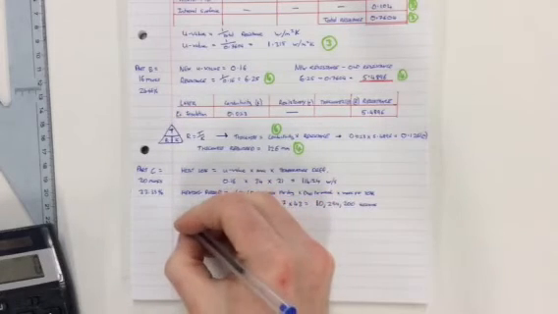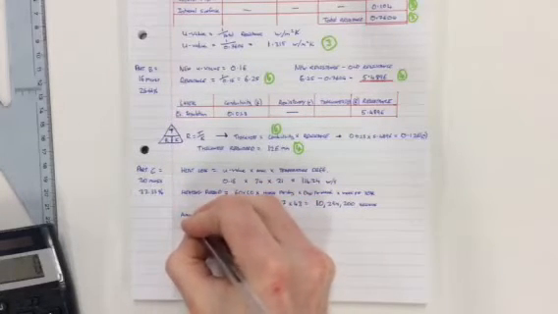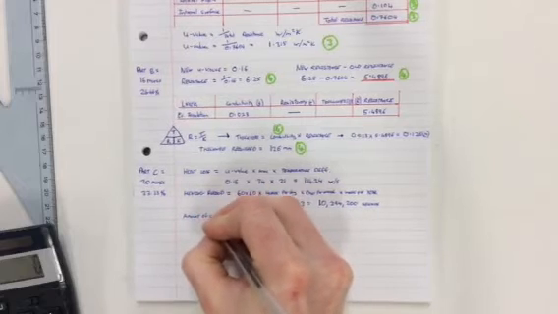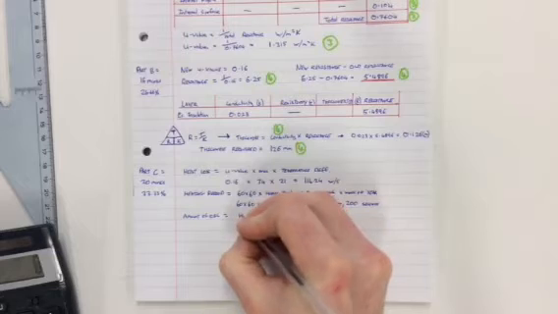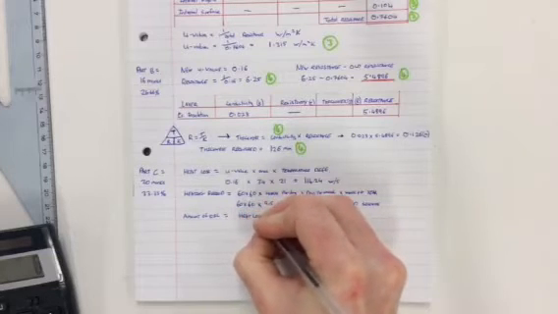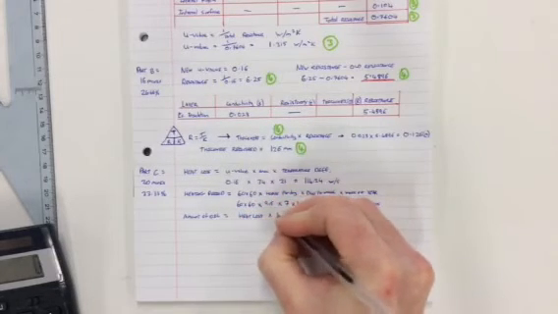Then we need to figure out the amount of oil. That's heat loss by time period.